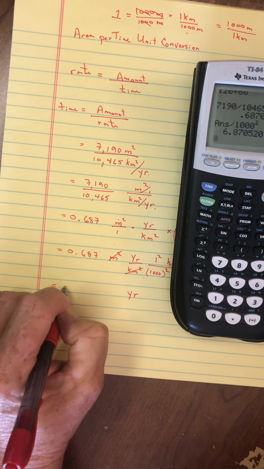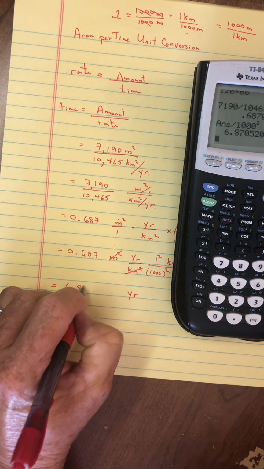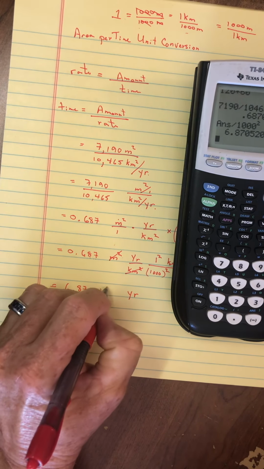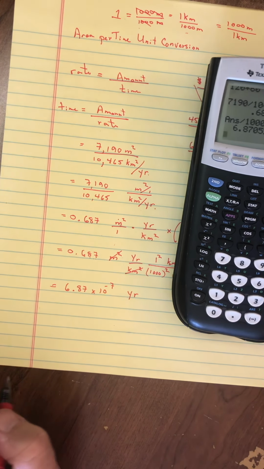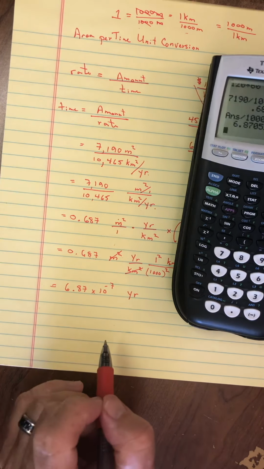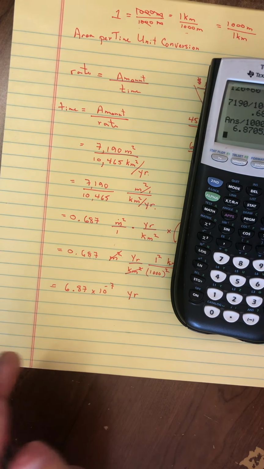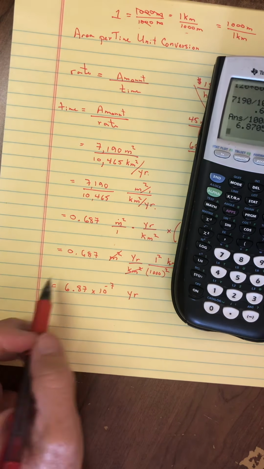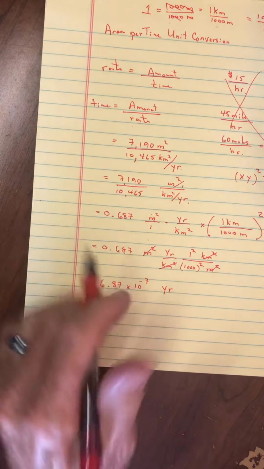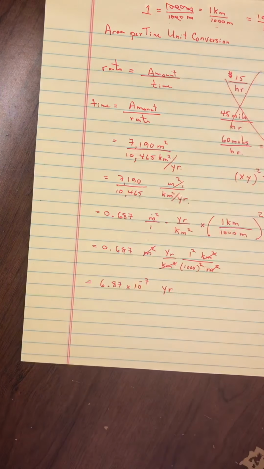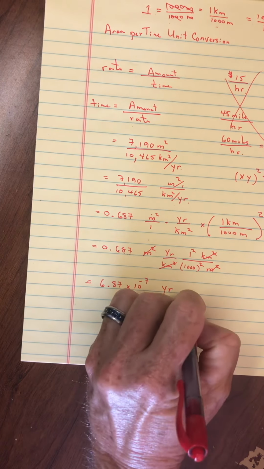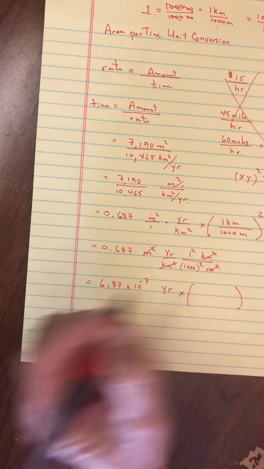So this would be 6.87 times 10 to the negative 7 of a year. Now, like I said, technically we've answered the question about time in a year, but we're not done with the problem because we need to go on and do some more unit conversion.